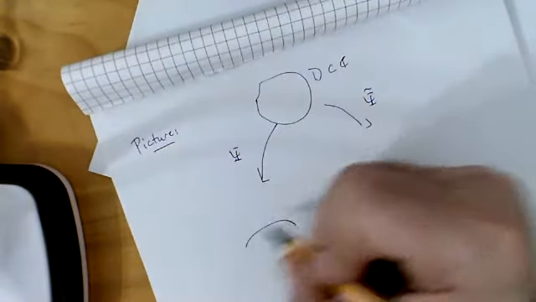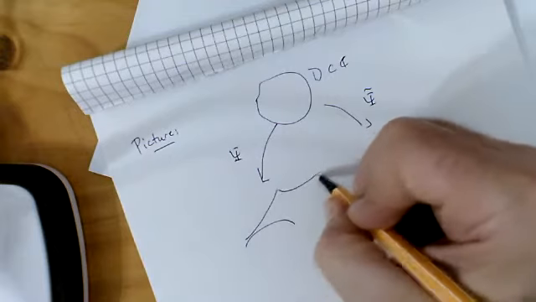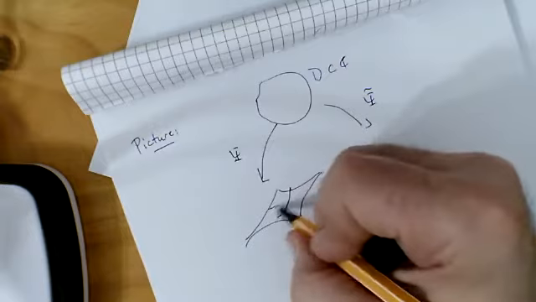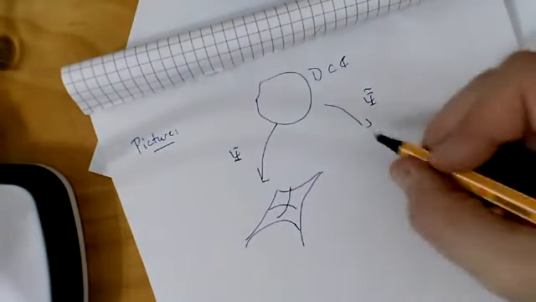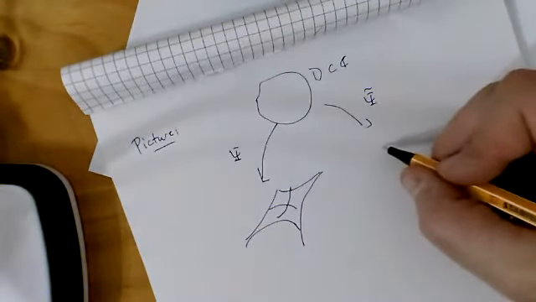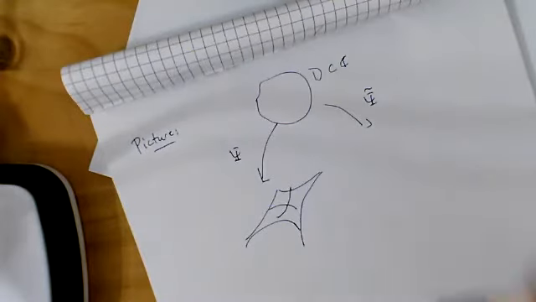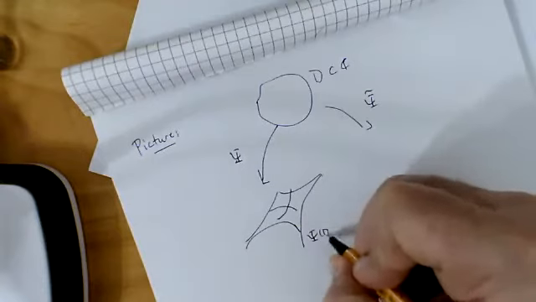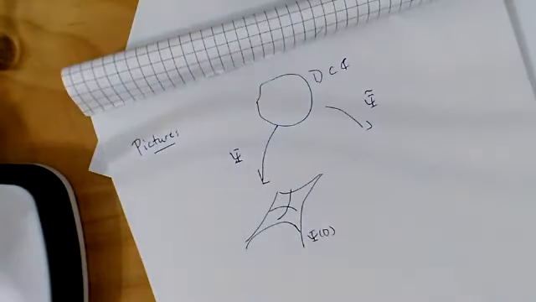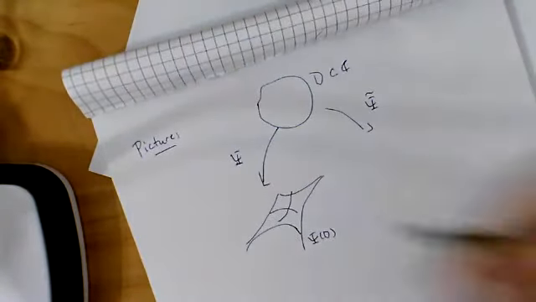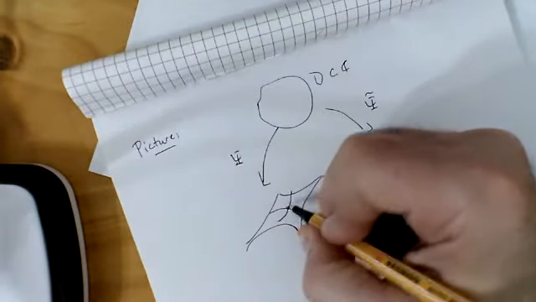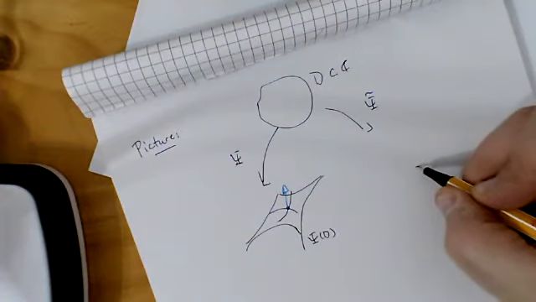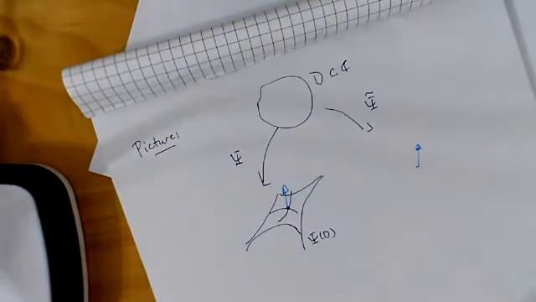And here, I have two surfaces. If I pick a point, say this point here, I'll see that the normal maps to these two surfaces are the same.